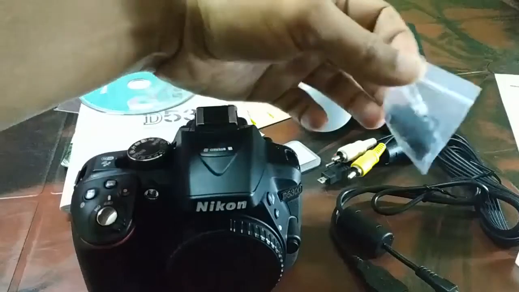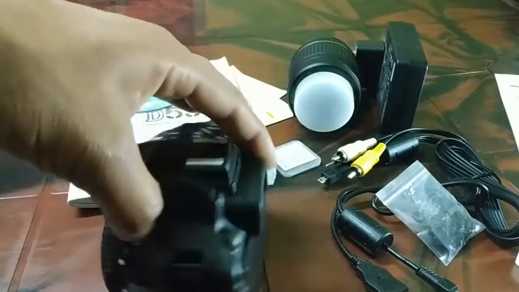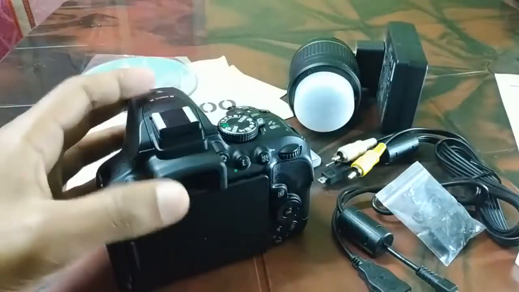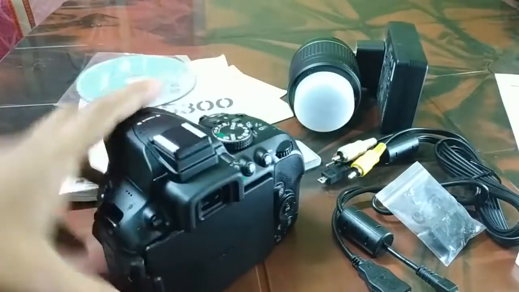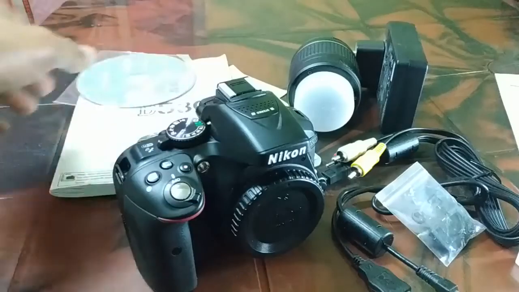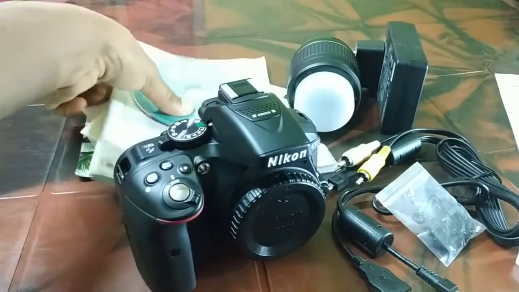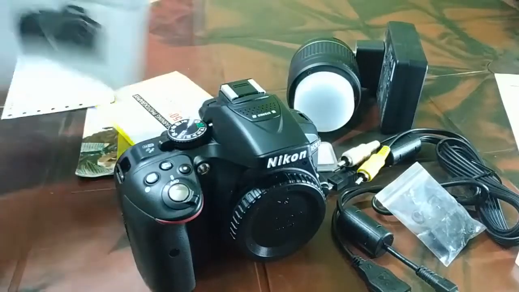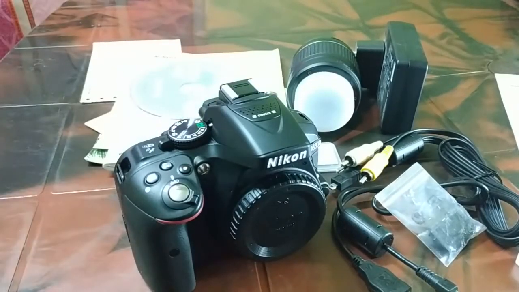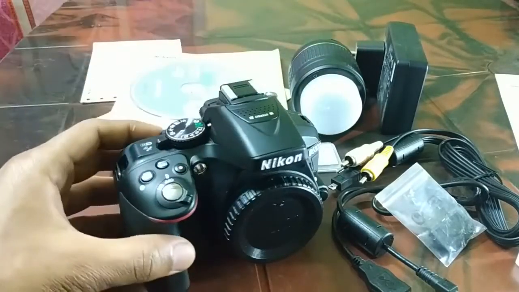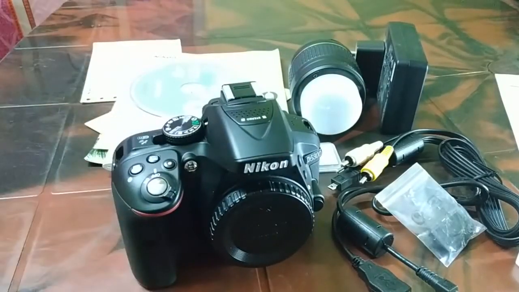And then this is your eyepiece cover. You're gonna see here's a place where you're gonna place your eyes. This is the eyepiece cover if you'd like to cover that place. So along with all these things, you even have a CD, a manual, and several pieces of paperwork like warranty cards and all. So guys, we'll take a short look at the specifications, and then we're gonna connect the lens, and we're gonna look at several other features.